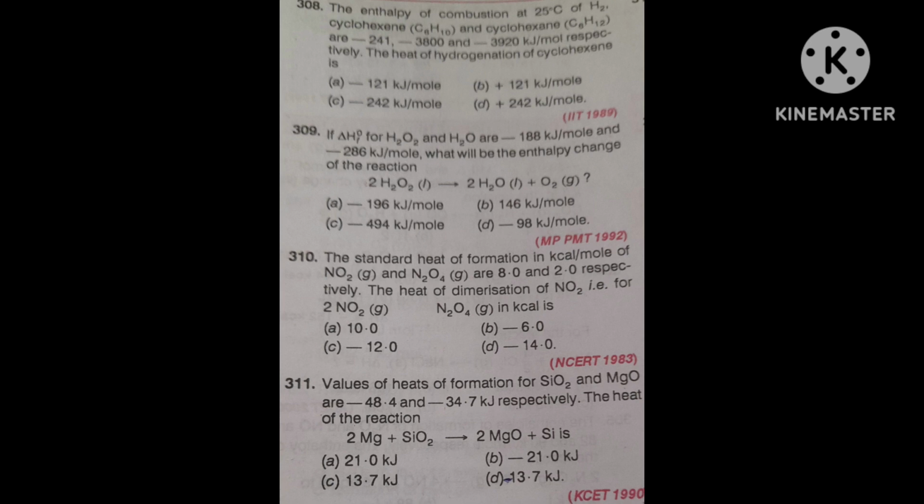Cyclohexene has 'ene', meaning a double bond, hence hydrogenation is possible, meaning addition of hydrogen. So you actually want C6H10 plus H2 giving C6H12. This is your desired reaction.